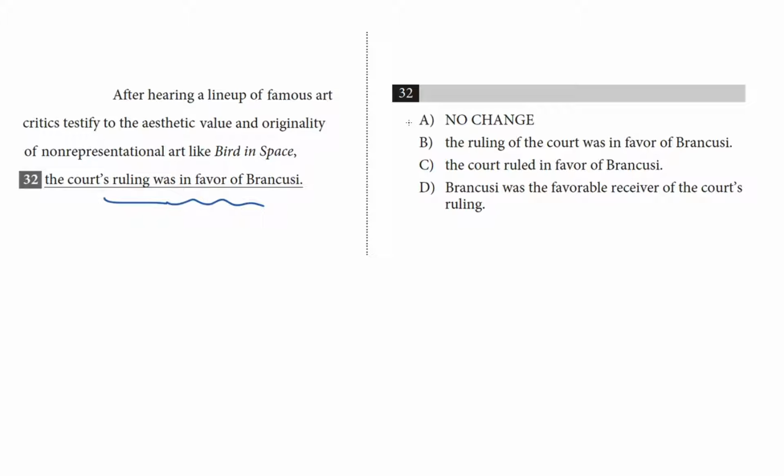Choice A is no change, so the court's ruling was in favor of Brancusi, and then a variety of rephrased versions of that. So B, the ruling of the court was in favor of Brancusi. C, the court ruled in favor of Brancusi. And D, Brancusi was the favorable receiver of the court's ruling. So all of these choices are trying to say the same thing, which is that the sculptor Brancusi won his court case. But they're all switched around in different ways, and it's our job here to choose the best one.